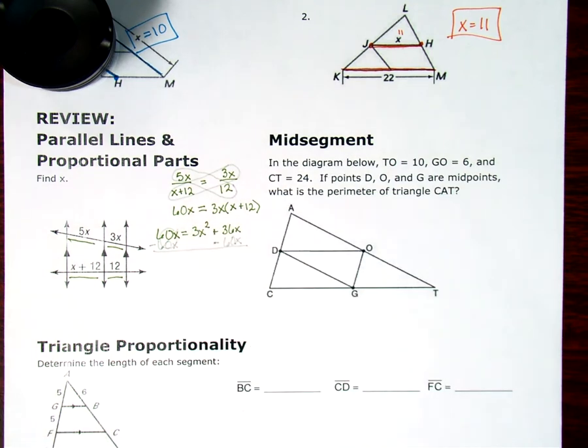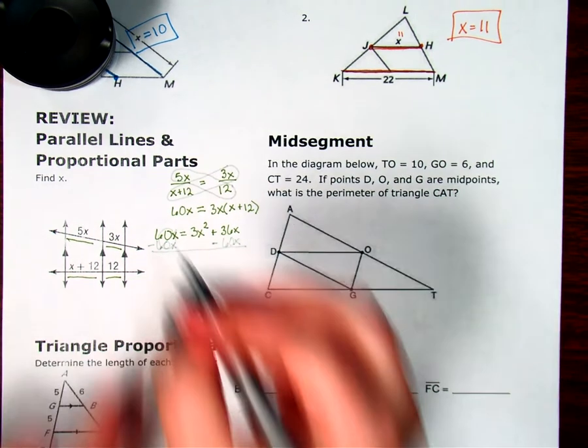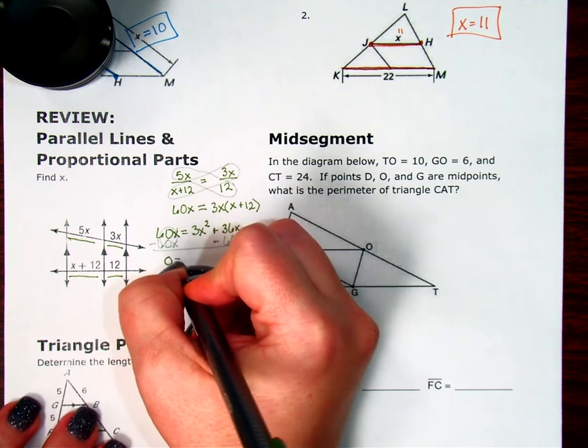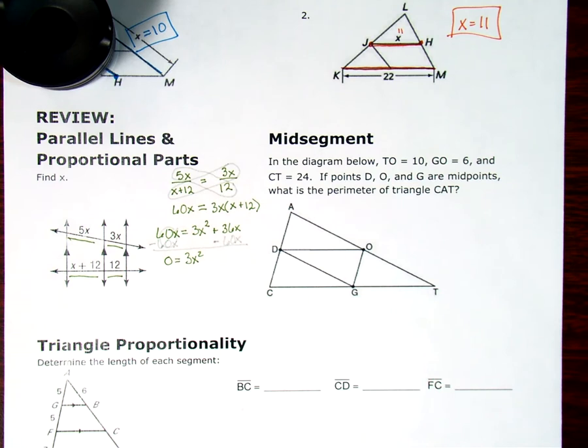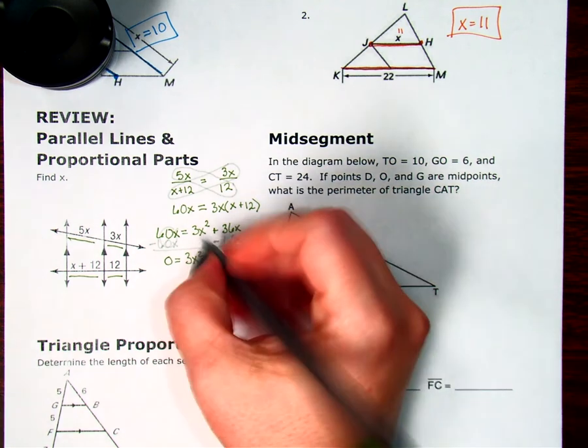Okay, so then I end up with 60x minus 60x is just 0 equals 3x squared. And then I have a positive 36 and a negative 60. So when I grab my calculator and I subtract 36 minus 60, I end up with negative 24, so minus 24x.